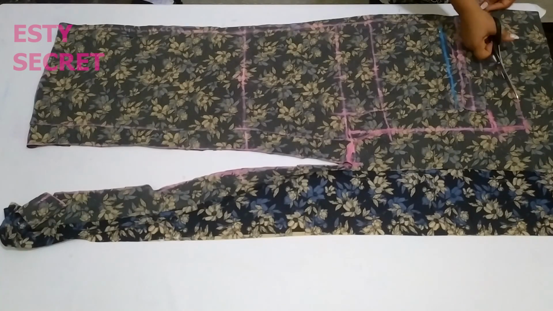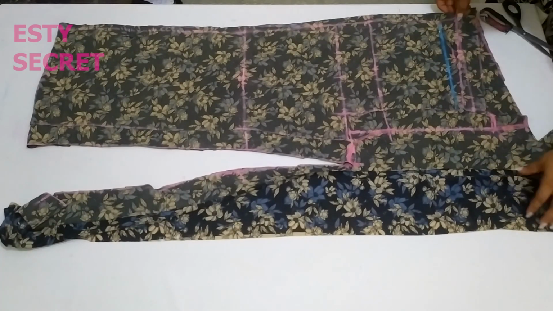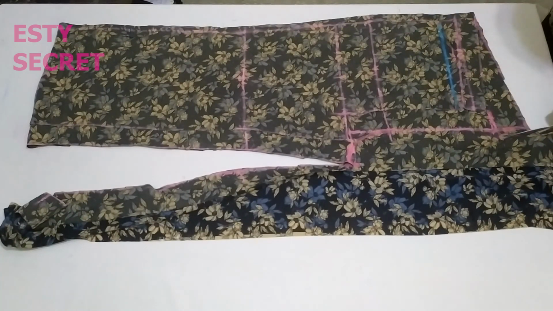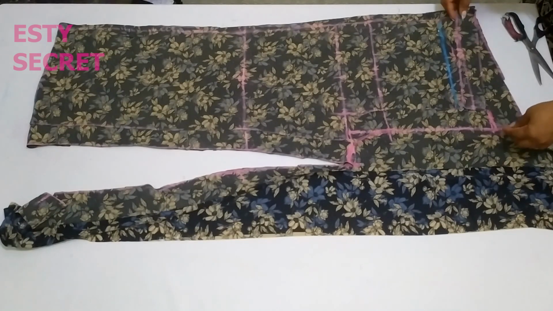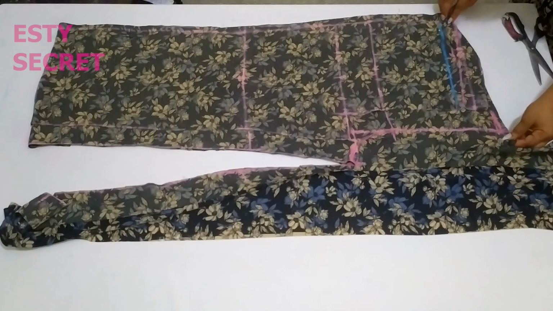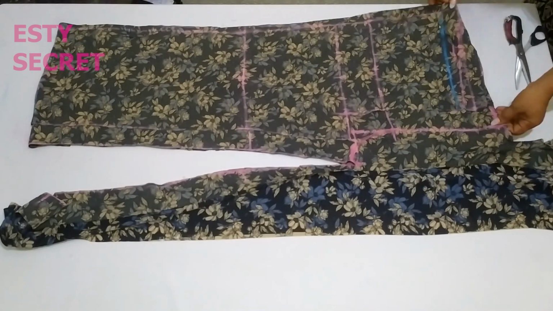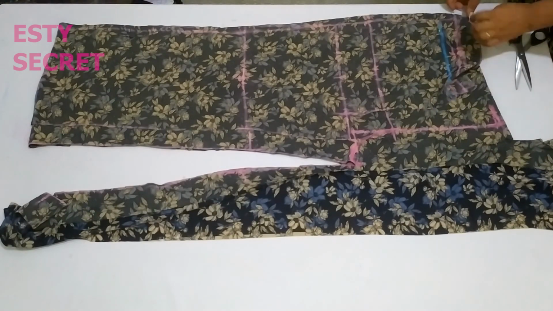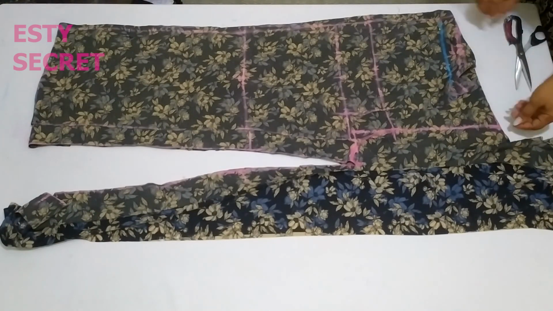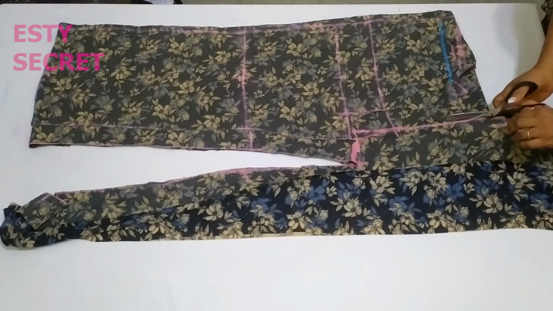Please, if you are unclear about any part of this, a link on how to draft a trouser pattern will be in the description box. You can check that video out. I'm sure it will be much clearer since I'm drafting directly on the fabric on this one.